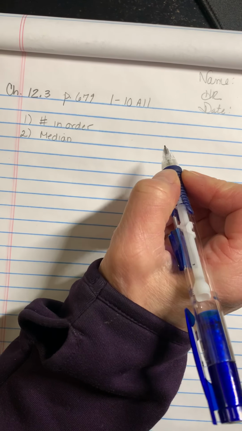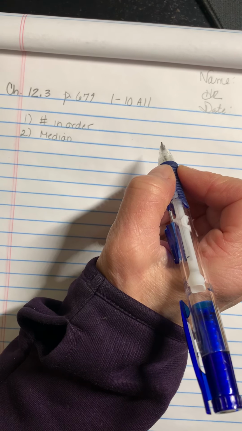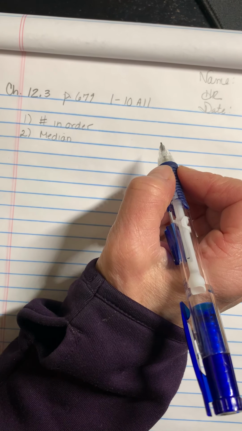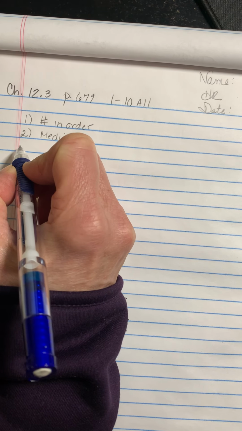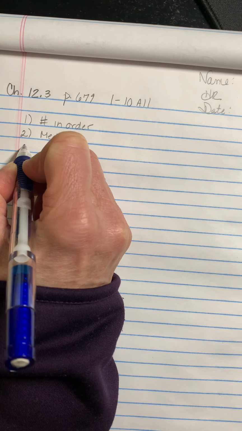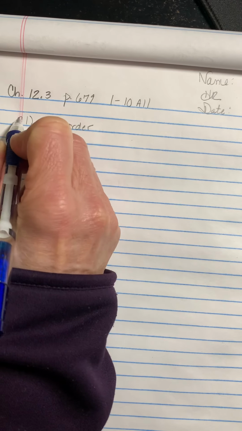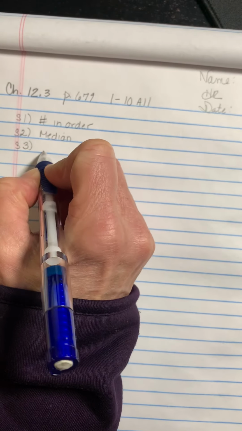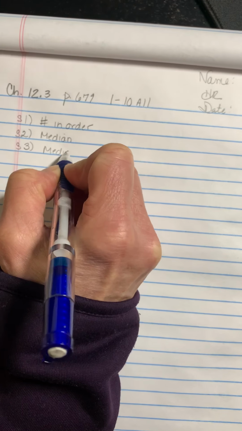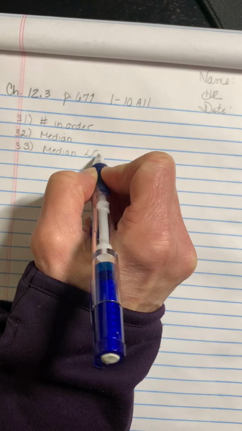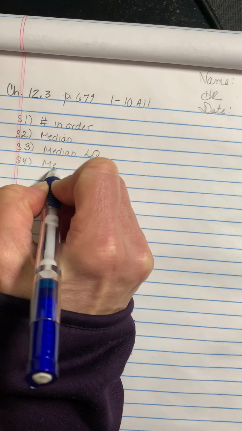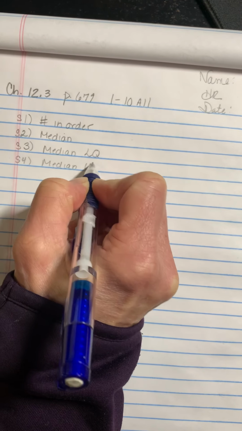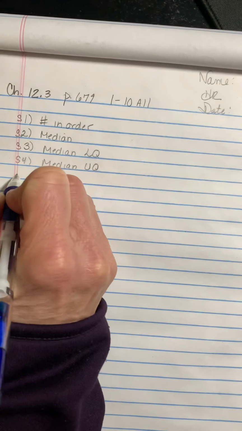Remember, if there's an odd number of numbers, there'll be one in the middle. If there's two numbers in the middle, then you have to find what's called a median, which is adding the two in the middle together and dividing by 2. Next step, third step, so step 1, step 2, step 3. Once you find the median, then you need to find the median of the lower half of the data. And step 4, find the median of the upper half of the data.